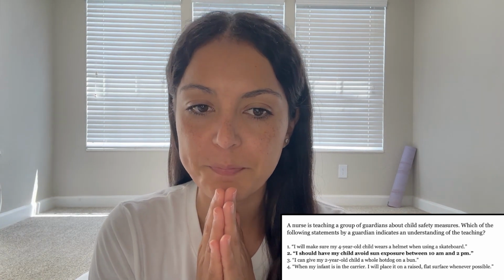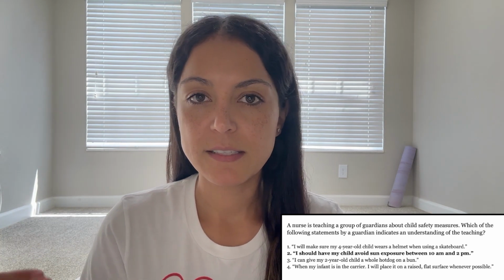And the answer here is number 2. I should have my child avoid sun exposure between 10 a.m. and 2 p.m. Why? Let's look at the question. Let's look at the information we're given. So we're looking for safety measures for a child. We're looking for a statement that shows us that this guardian understands safety measures. Let's look at number 1.